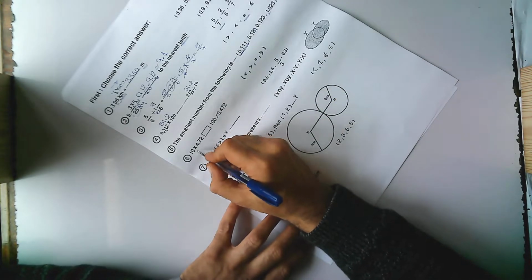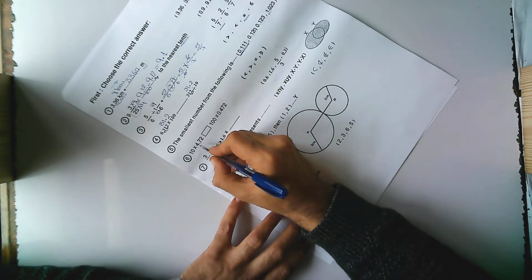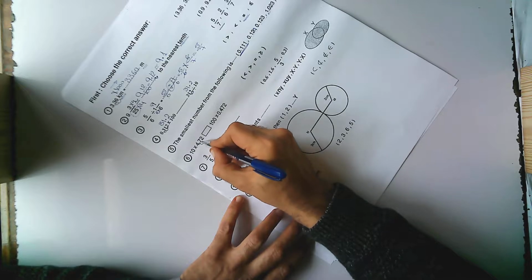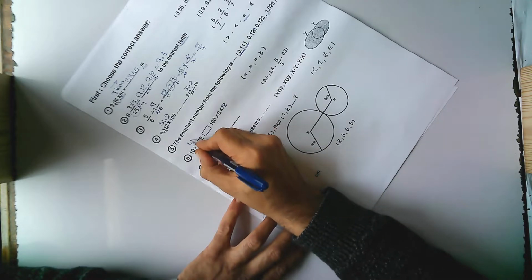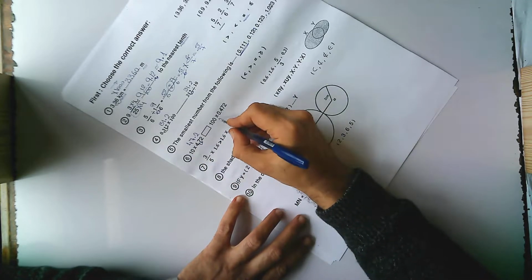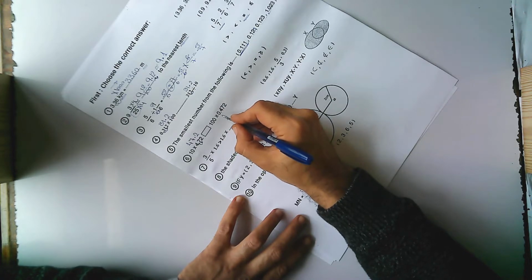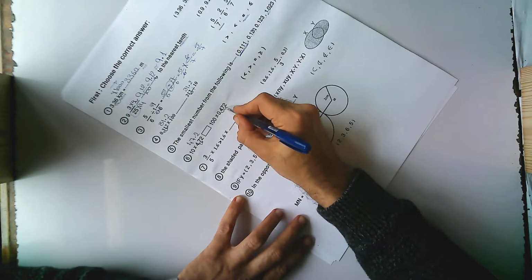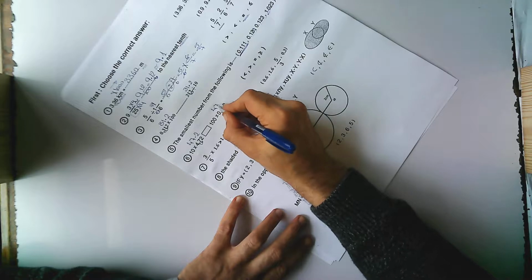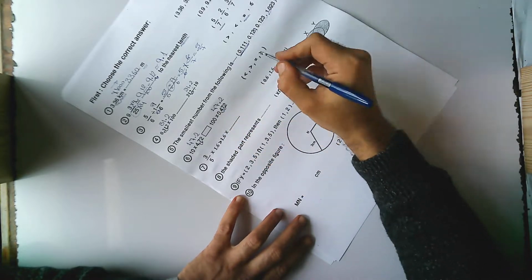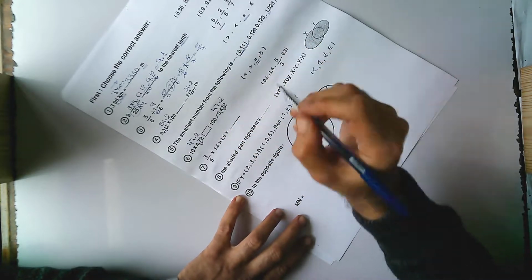10 times this number. Multiplying by 10, we will move the decimal point 1 digit to the right side. So it will be 47.2. And this number multiplied by 100, move the decimal point 2 digits to the right side. Also 47.2. The answer will be equal.